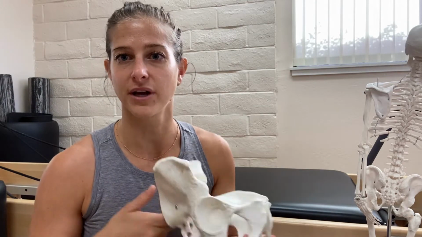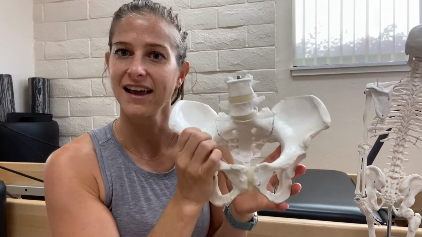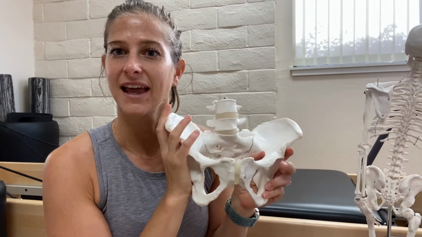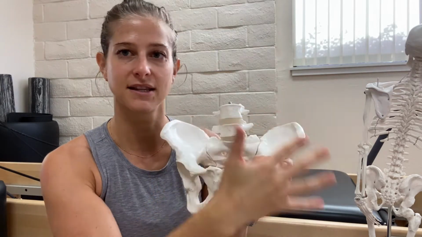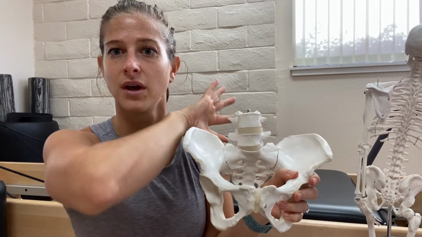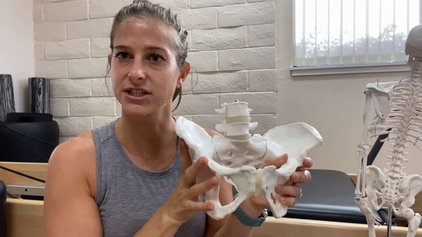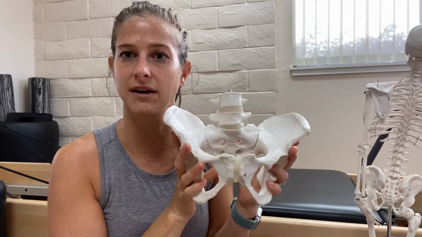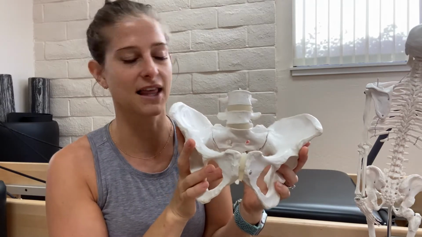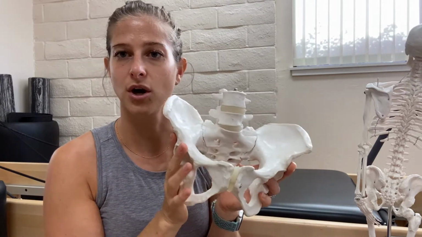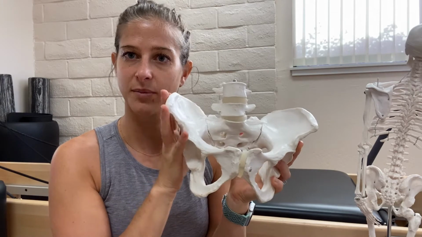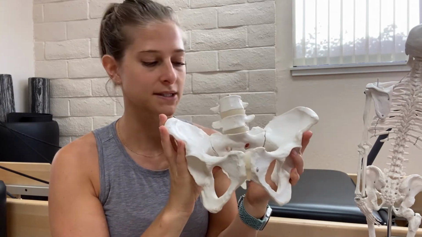Today we're going to be going over the pelvis, also known as your hip, and how this structure relates to your spine and how we might leverage that relationship to increase control in our spine, core, pelvis, and legs. So first we're going to go over basic anatomy of the pelvis and the bony landmarks.